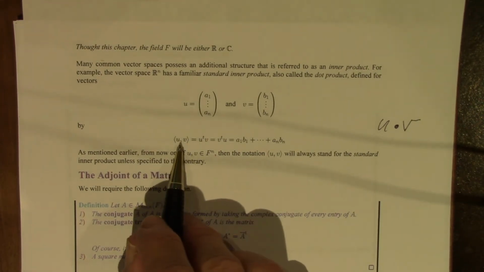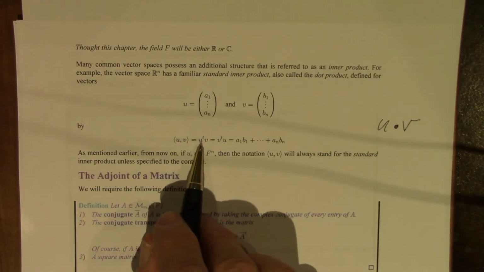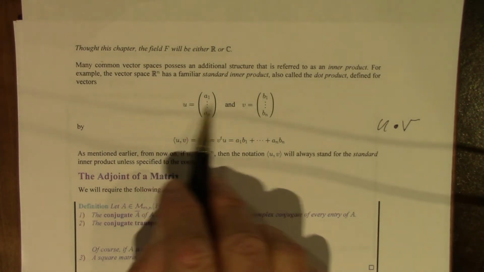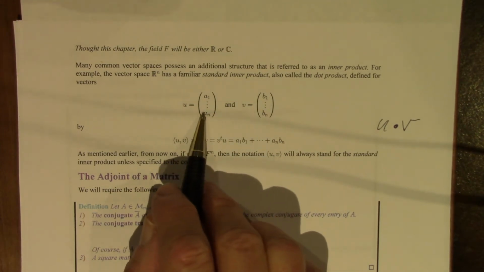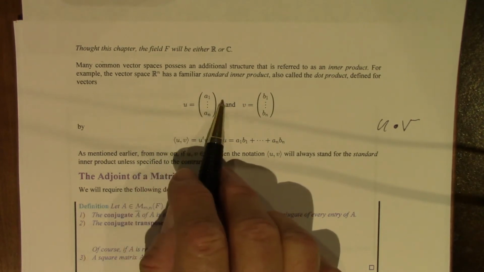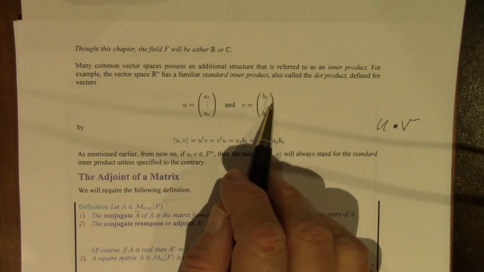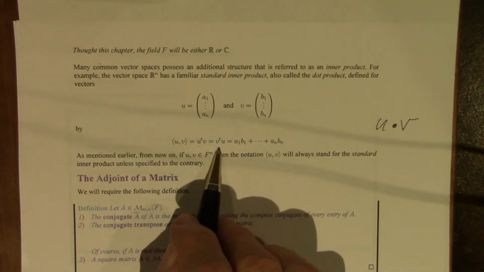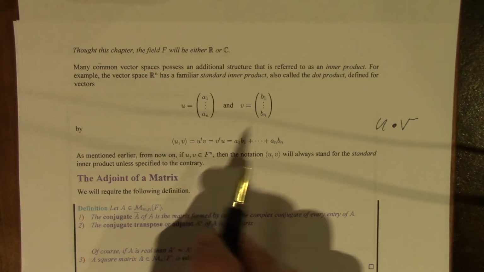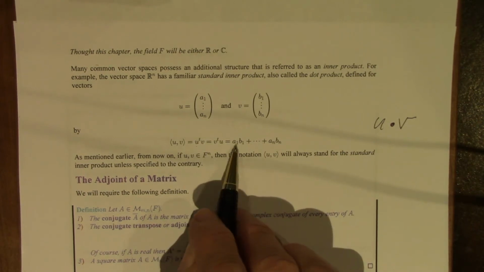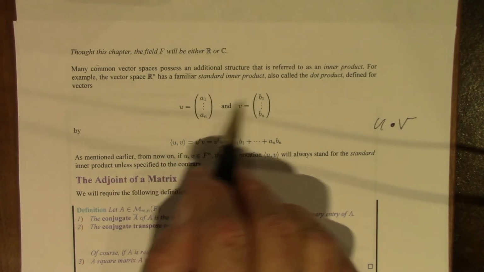So the definition of the standard inner product in Rn is that u inner product with v is u transpose times v. You can't take the product of u and v as matrices because the dimensions are not correct. But if you take u transpose, you get a row vector, and then you can take that product with the column vector. So u transpose v, or equivalently v transpose u, and this is what it looks like. So it's the sum of the products of the corresponding entries.